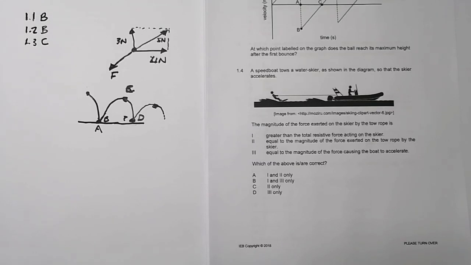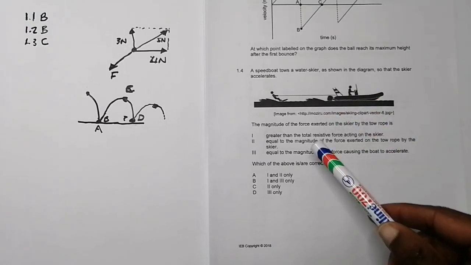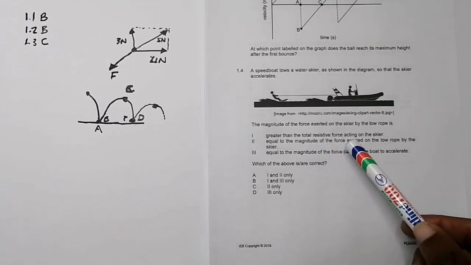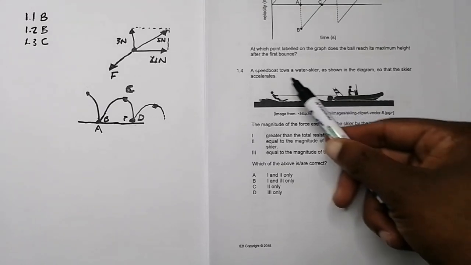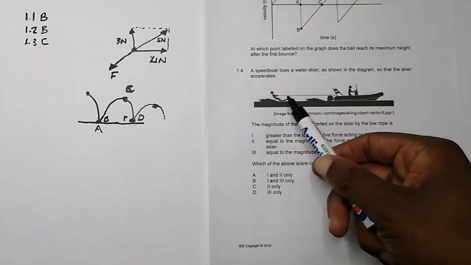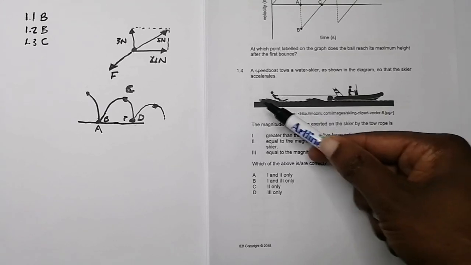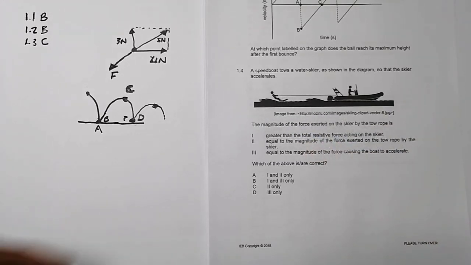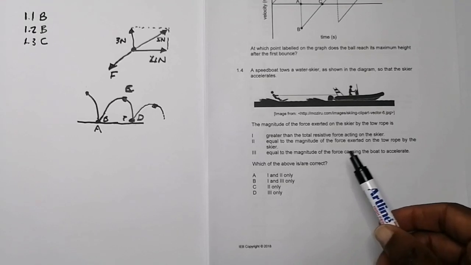Now let's think about it. Let's look at the options that we're given. They say the magnitude of the force exerted by the rope is greater than the total resistive forces acting on the skier. I would accept that, because they told us that the skier accelerates. So it does imply that the force that is pulling the skier must actually be greater than all the resistive forces, if there was wind there, if there's friction on the water, and so on, right? So in that case, that force must be greater.